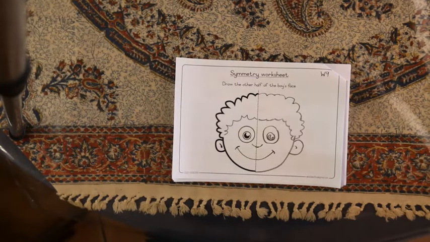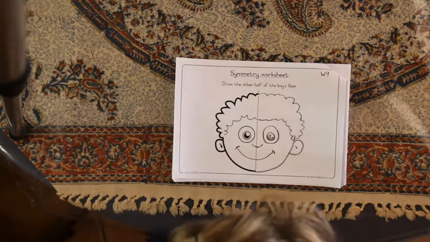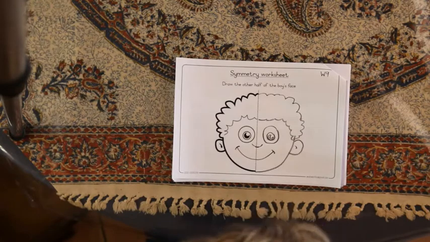Show your child the following. Show him or her that his or her nose is in the center of his or her face. Ask him or her questions like, how many eyes do you have? Yes, you've got 2. Look, your other eye is on the other side of your face. How many ears do you have? Yes, you've got 2. It is on the other side of your head. How many arms do you have? Yes, 2. It's on the other side of your body.